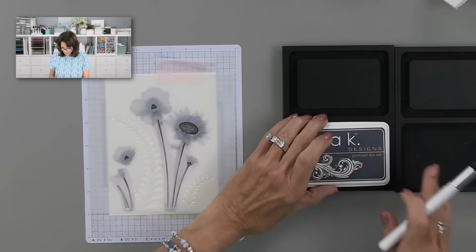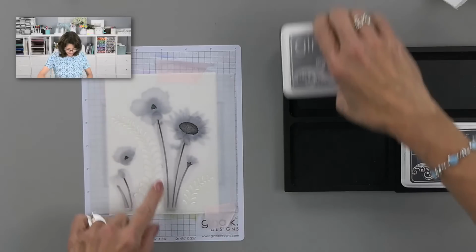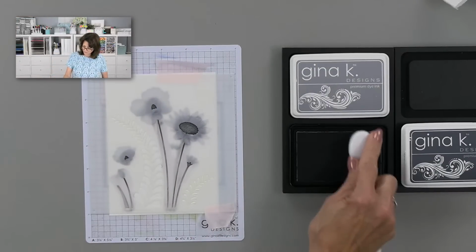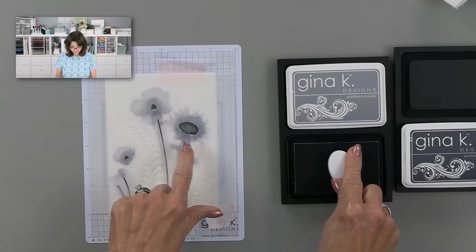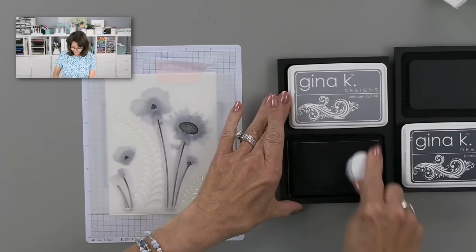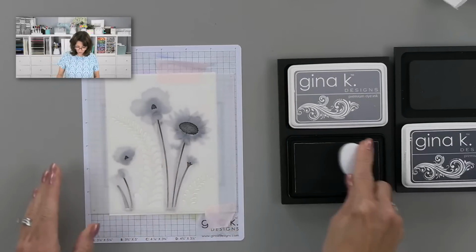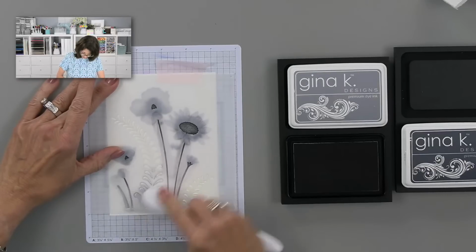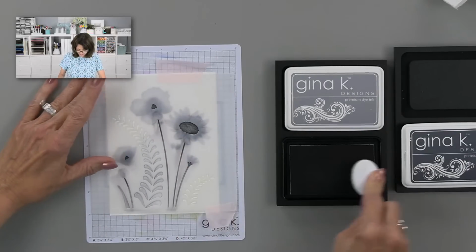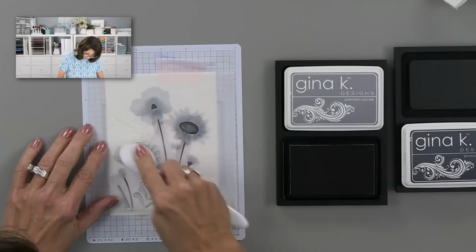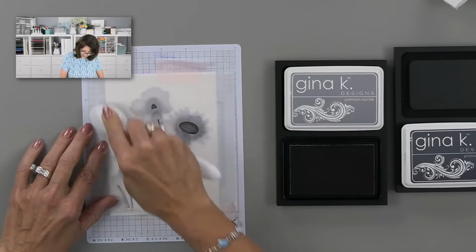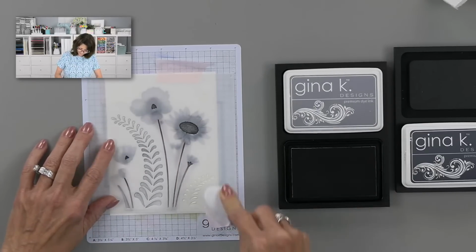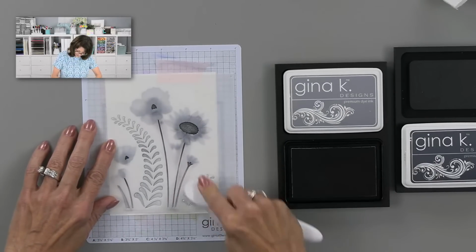Okay, so now the next thing that we're going to do is we're going to do these stems in the soft stone. So let's do that. And I'm going to add black right around the perimeter of that, just to really make it stark black. All right, so I'm kind of just those leaves. I'm holding the stencil in place just so it doesn't shift at all. I could secure it a little bit better with tape, but this is all right.